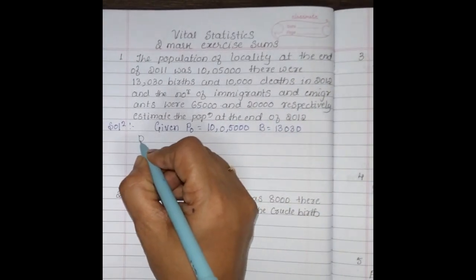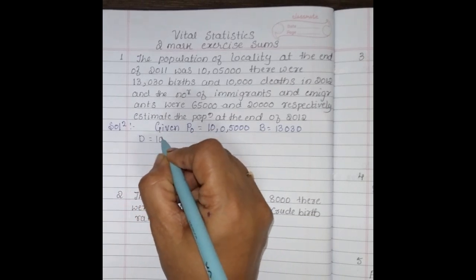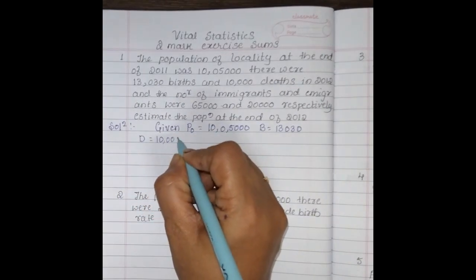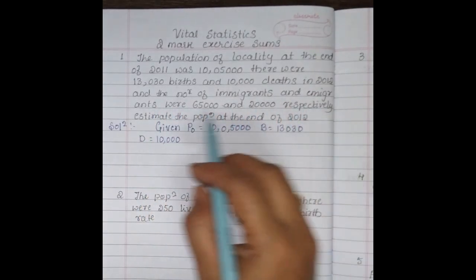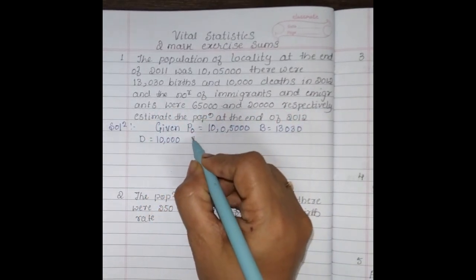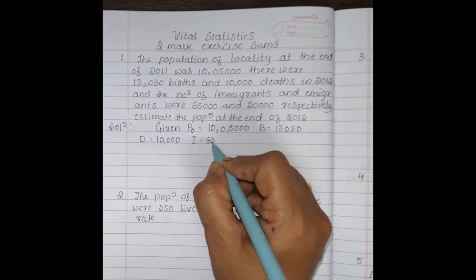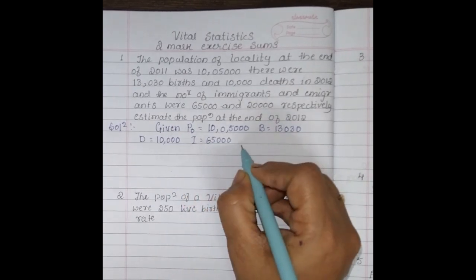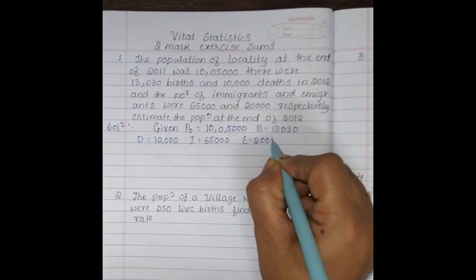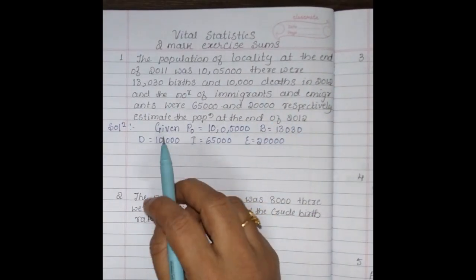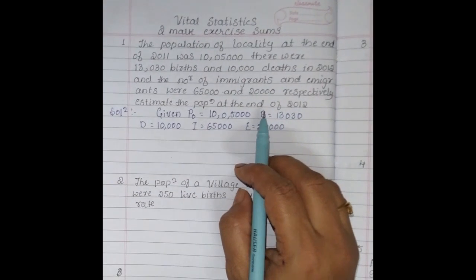Deaths D is equal to 10,000 in 2012, and the numbers of immigrants and emigrants are I equal to 65,000 and E equal to 20,000 respectively. Estimate the population at the end of 2012.